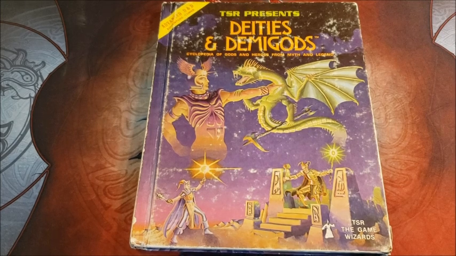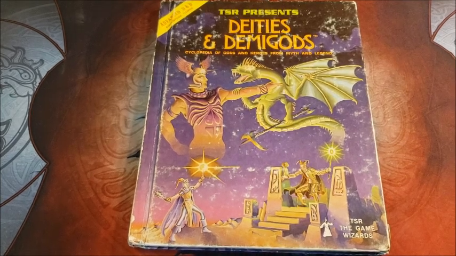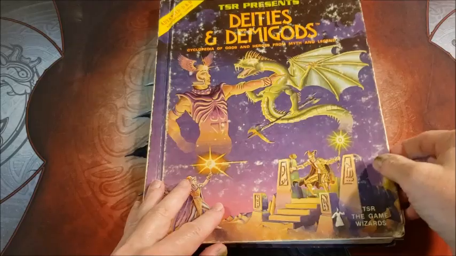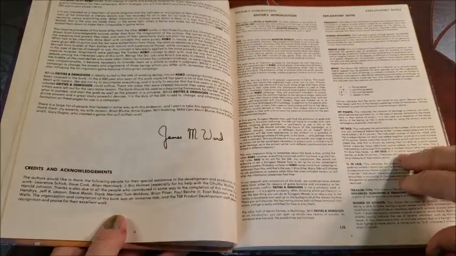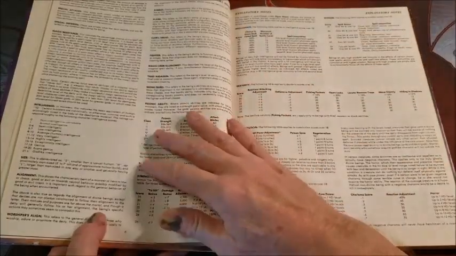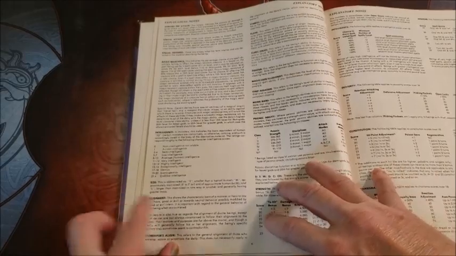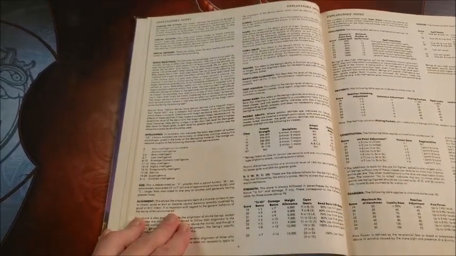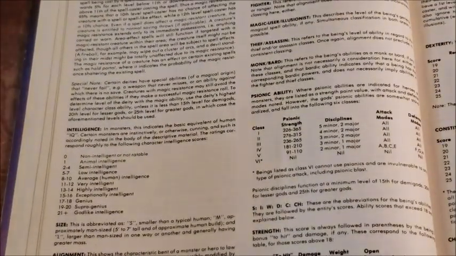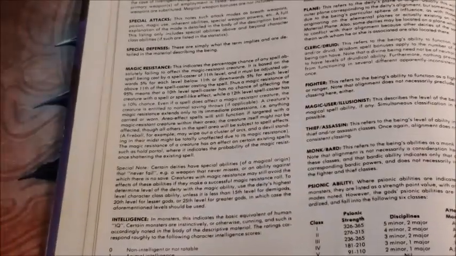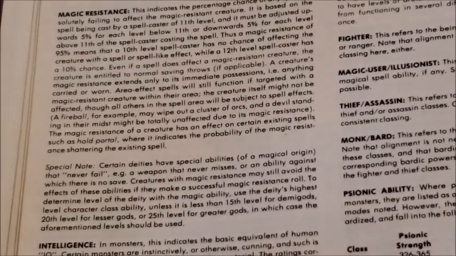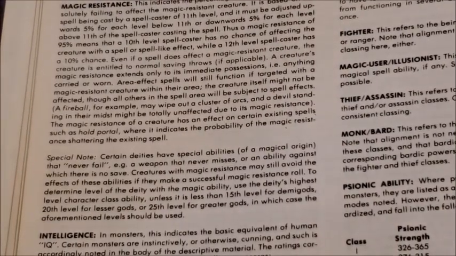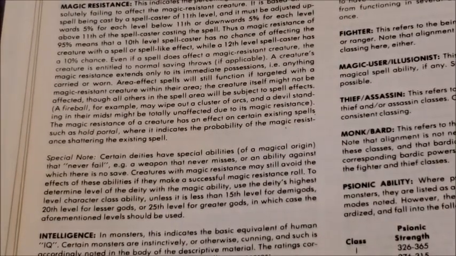So to begin our discussion of magic resistance in AD&D, I'm going to look at the Deities and Demigods description of it. The first description is from the Monster Manual, and it's almost identical to this, but Deities and Demigods adds just a little bit more to the conversation. So here we go. Magic resistance. This indicates the percentage chance of any spell absolutely failing in effect.